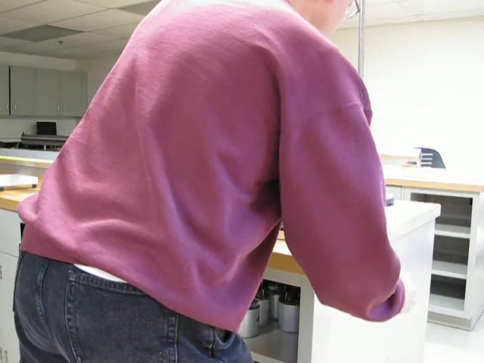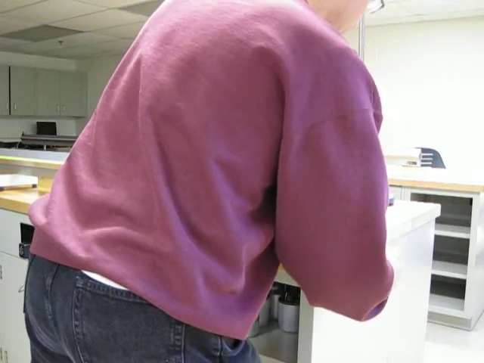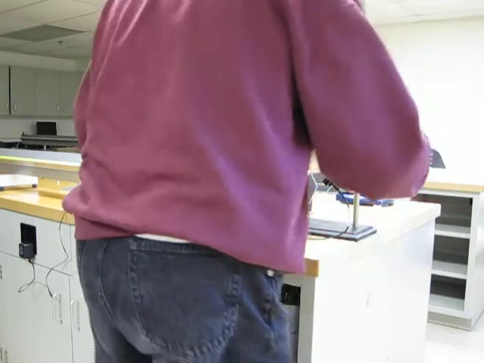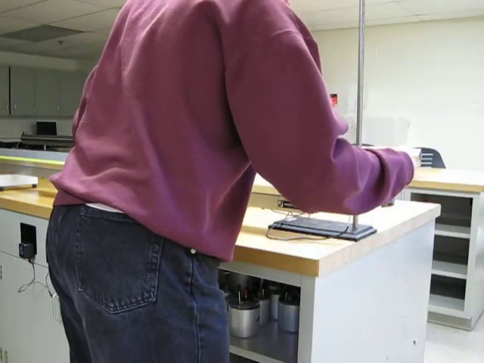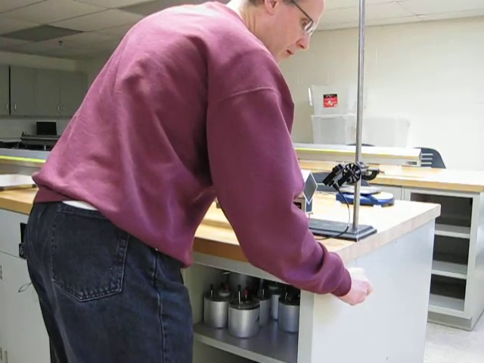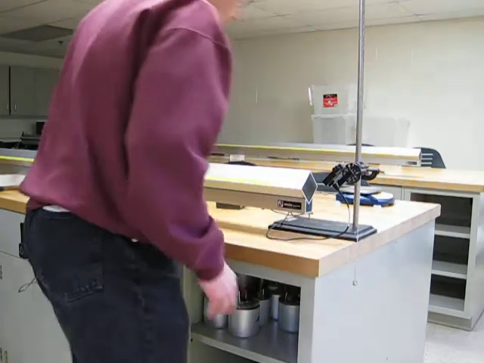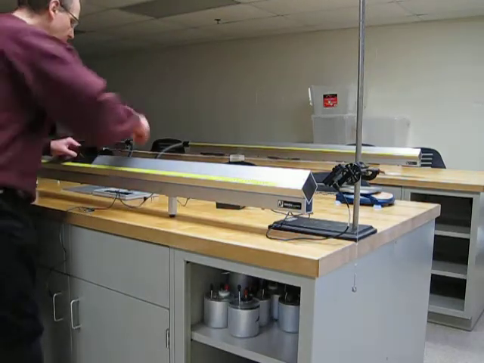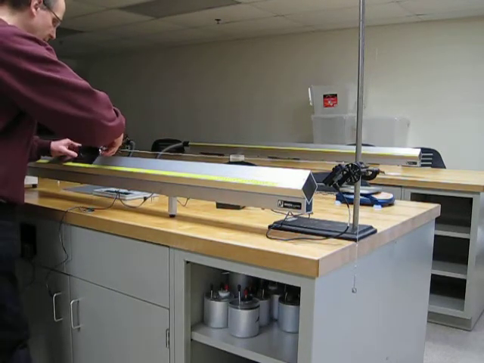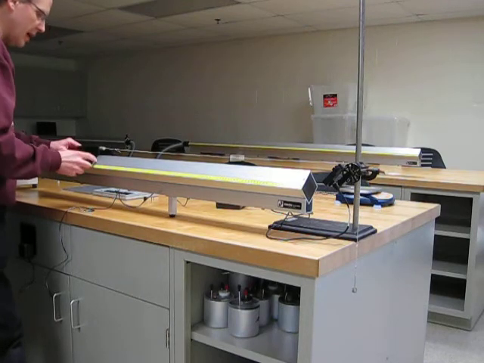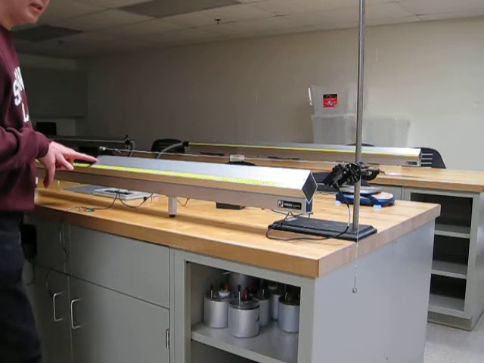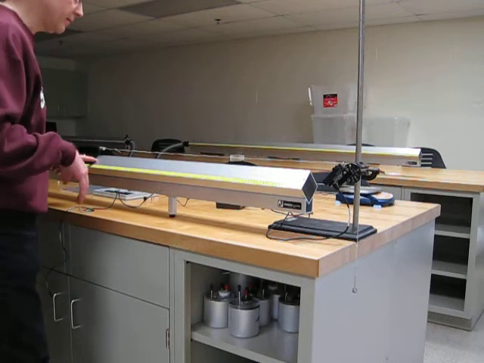And then later what I'm going to do is I'm going to increase the mass of the cart. Put this back on. So I'm going to add these two cylindrical weights from your kits, one on each side, and that will increase the mass of the cart. And I will record the acceleration for another 10 trials.